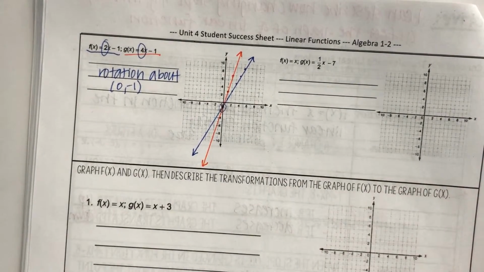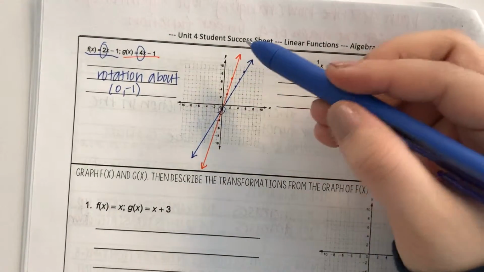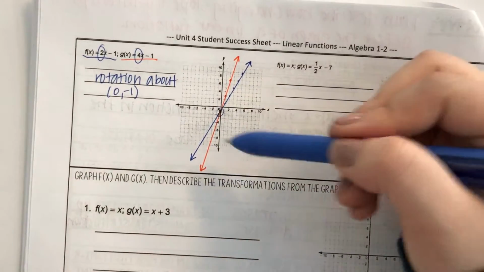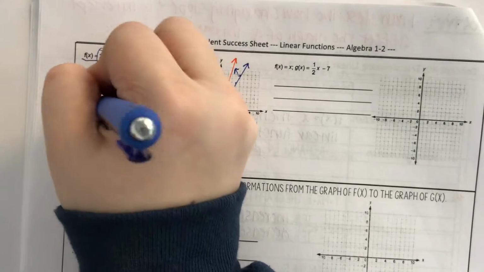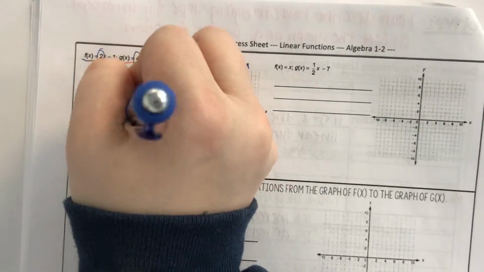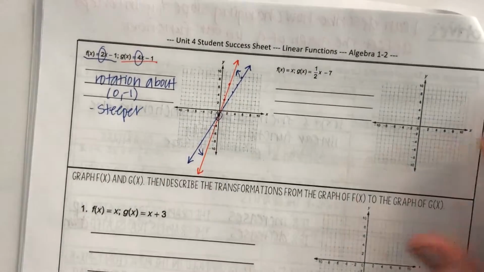And I also want you to tell me, did it get steeper or flatter? It started on the blue and turned to the orange, so it actually got steeper. So I want you to tell me, did it get steeper or flatter? Okay?